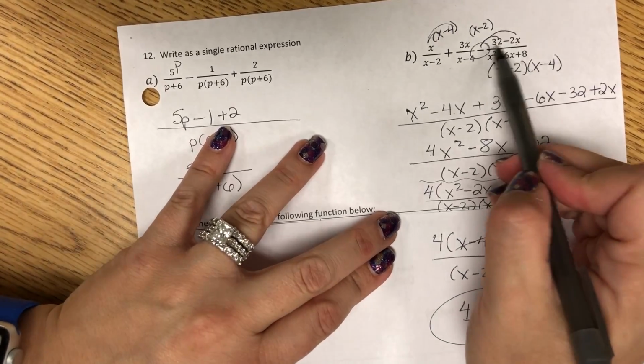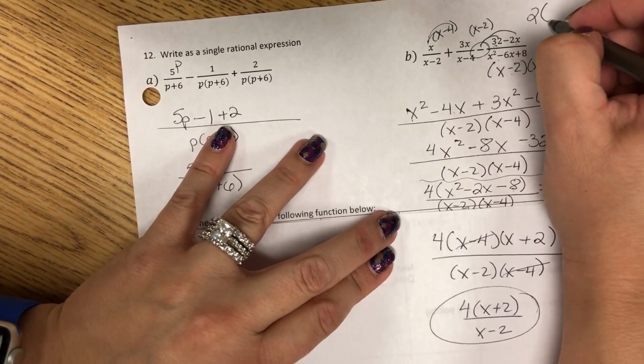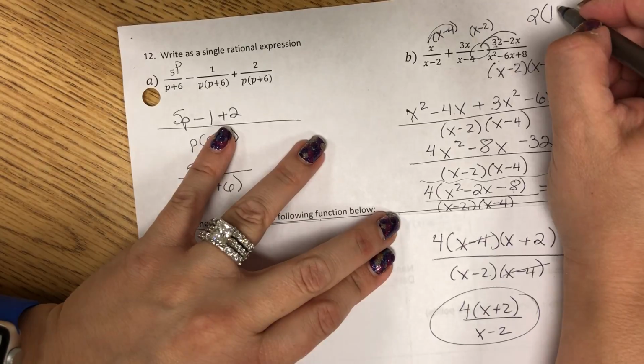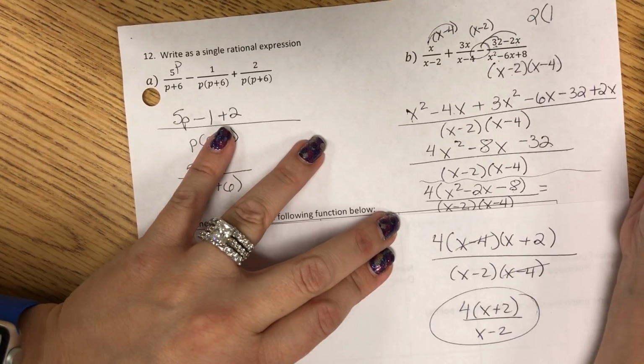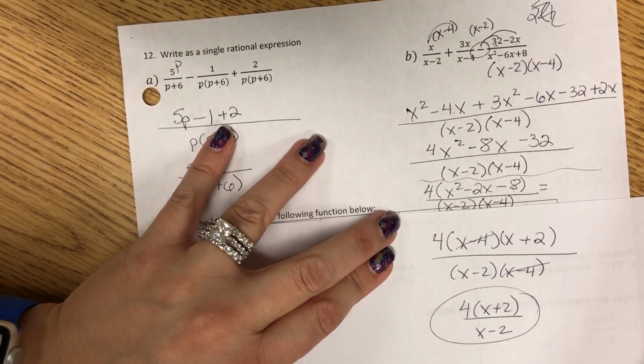If I had factored out a common factor up here, the 32, if I had made that 2 times, oh no, that wouldn't factor. Well, I mean, it factors, but nothing is going to cancel. Never mind.